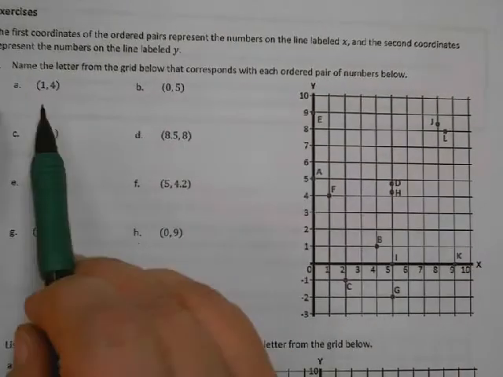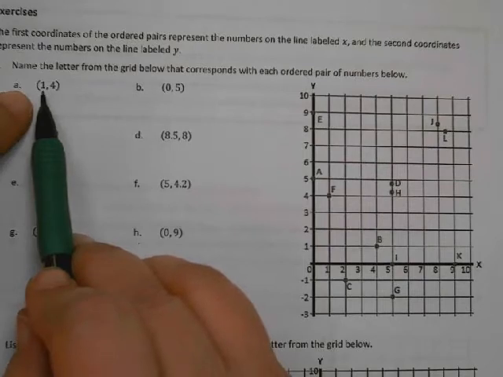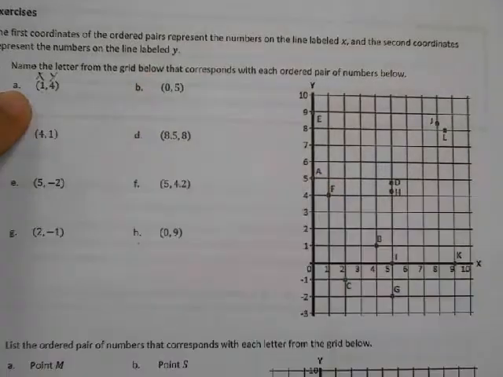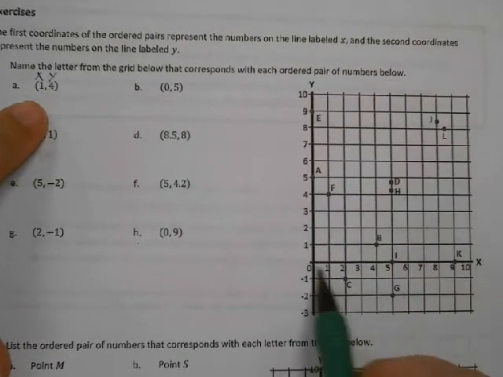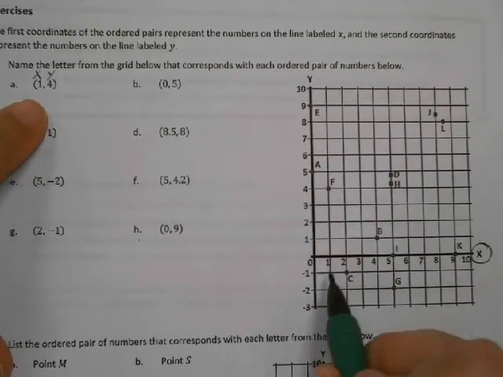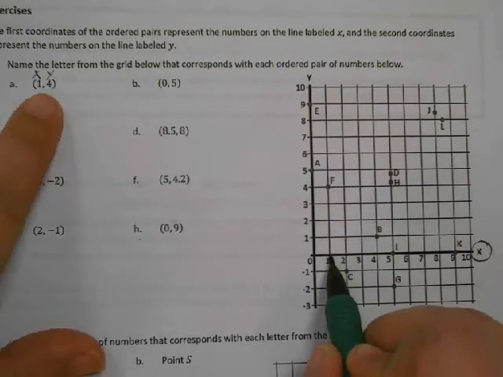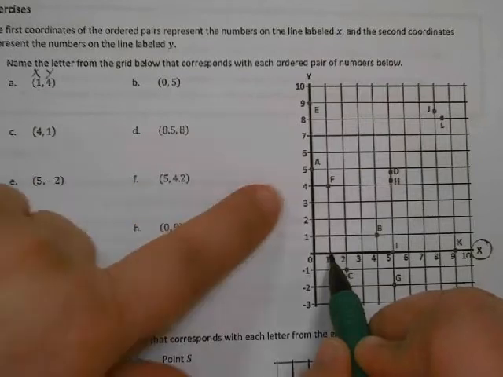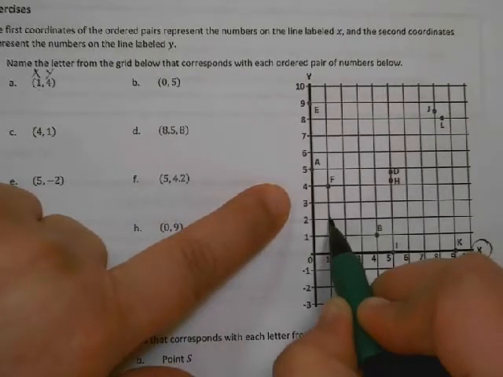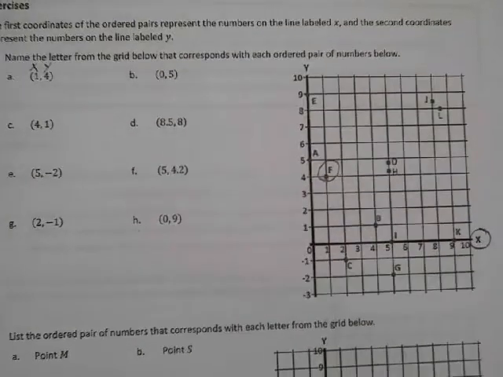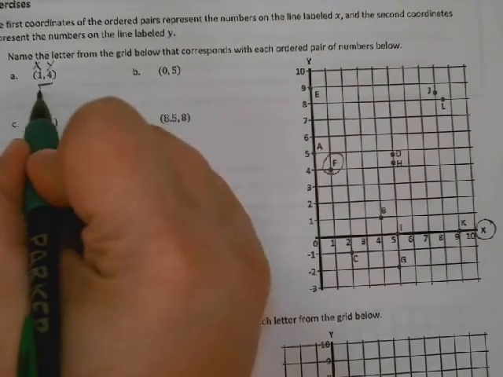So we're going to take a look at A first. Remember, my first number is my x number. My second number is my y number. So my first number is 1. So the first thing I'm going to do is go to my x line. You can see the x here. And I'm going to find the number 1. And then my y number is 4. So since it's positive, I'm going to count up to number 4. 1, 2, 3, 4. And I can see that that letter is F. So I labeled this F.